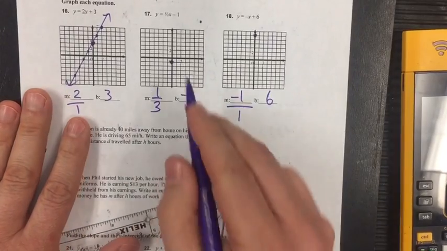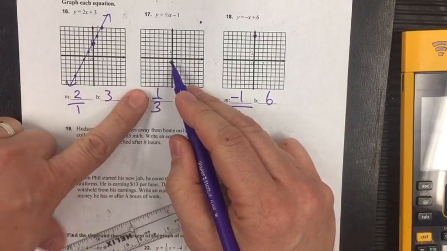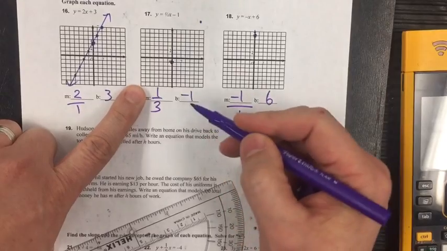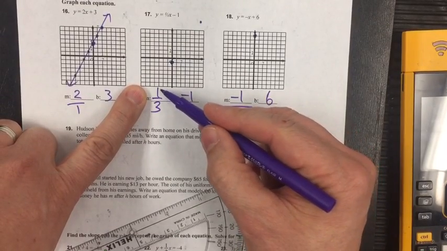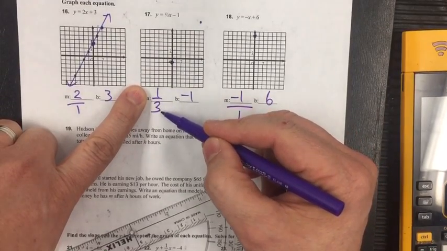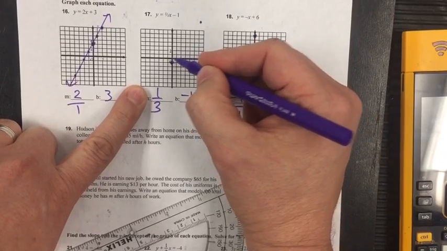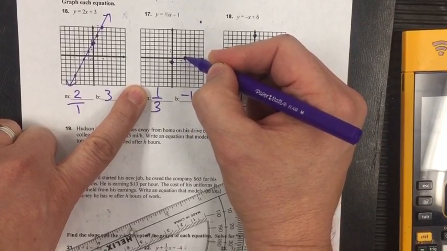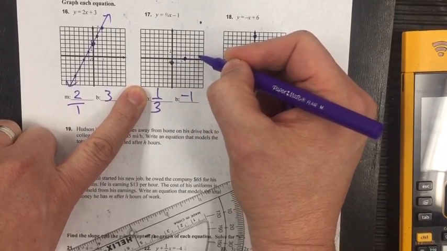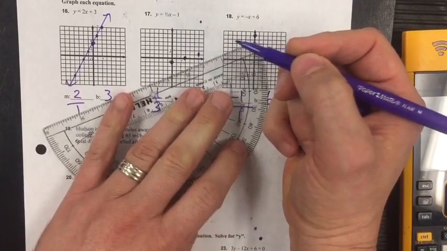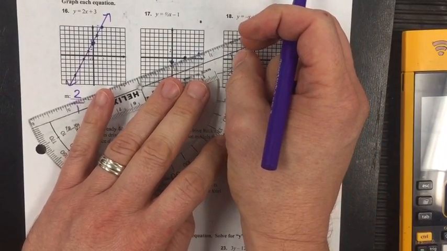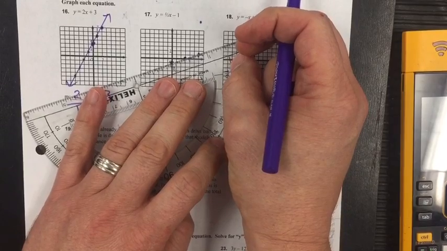So now I have my negative 1 for number 17. It's a positive slope. I'm going to go up how many? 1. And then how many to the right? 3. So up 1, 3 to the right. There's my point. Up 1, 3 to the right. There's my point. And then from there I can use my straight edge and get the whole line.